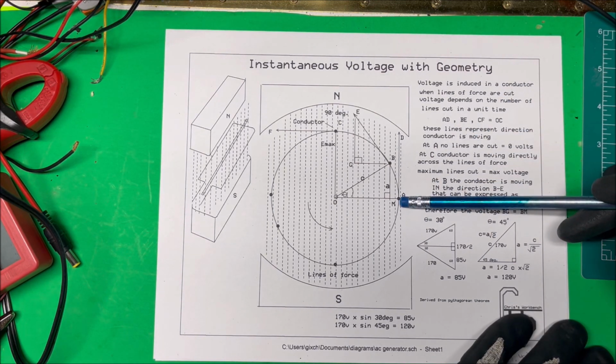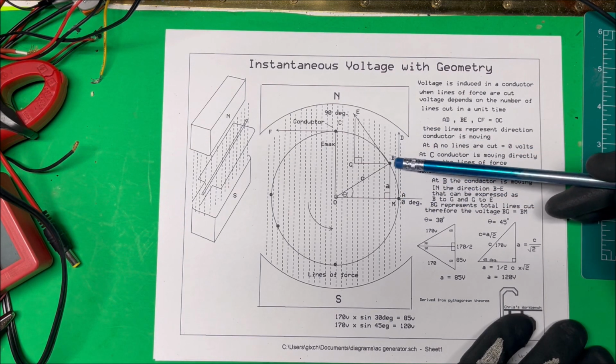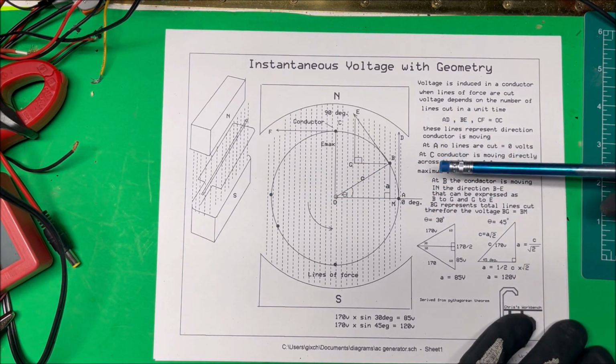So start at A here, and A is moving this direction. Well, no lines are being cut. It's in parallel with these lines here. No lines of force are being cut. We have 0 voltage. Same over on this side. This would also be 0.